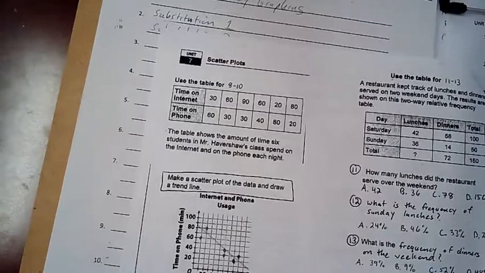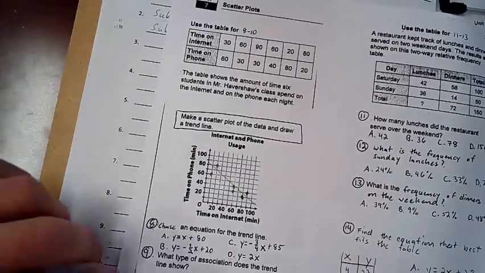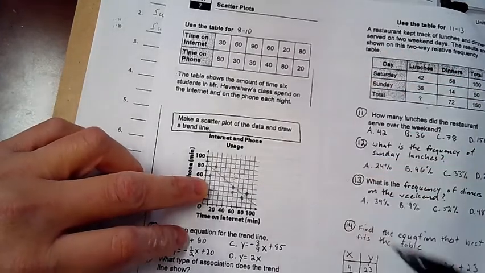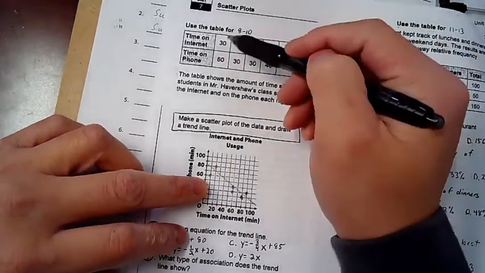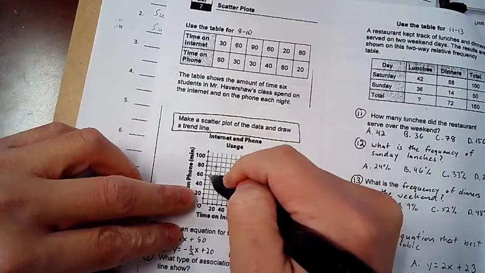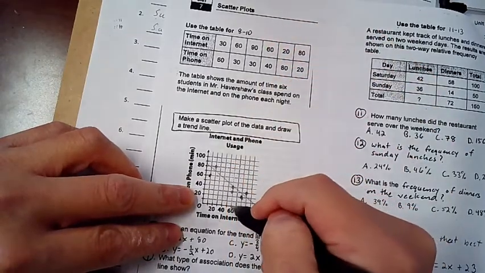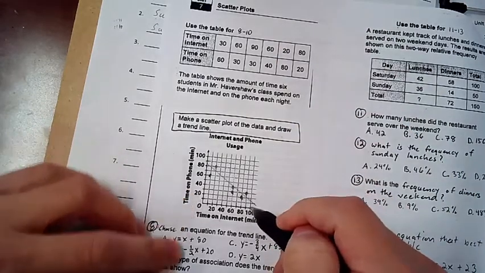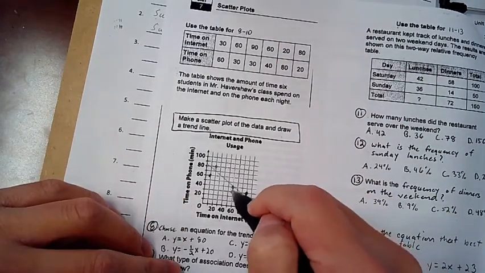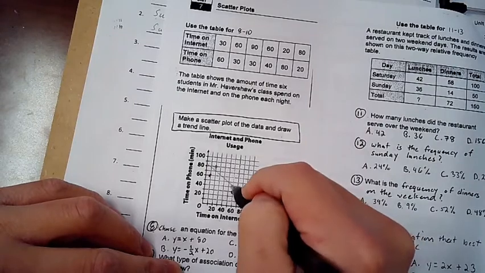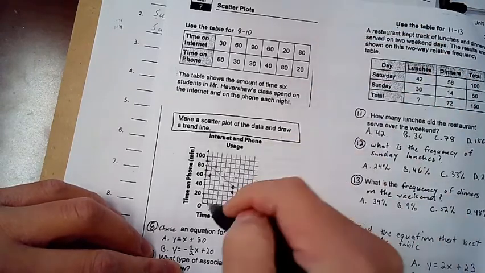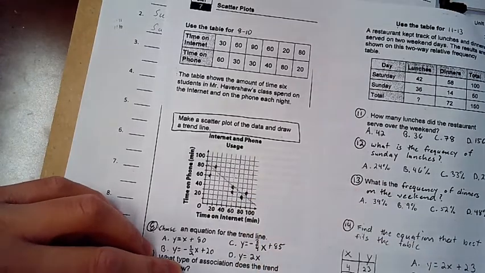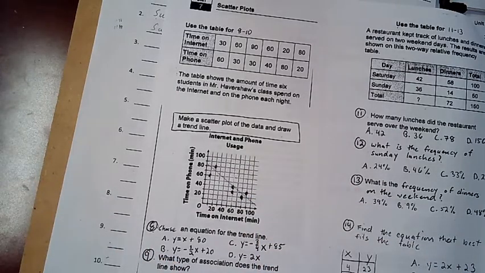For this one, here's what the points should look like. I've gone ahead and graphed these in case you missed this. 30-60 is right there. 60-30 is right there. 90-30 is right there. 60-40 is right there. 20-80 is right there, and 80-20 is right there. So that's what your points should look like for that table.